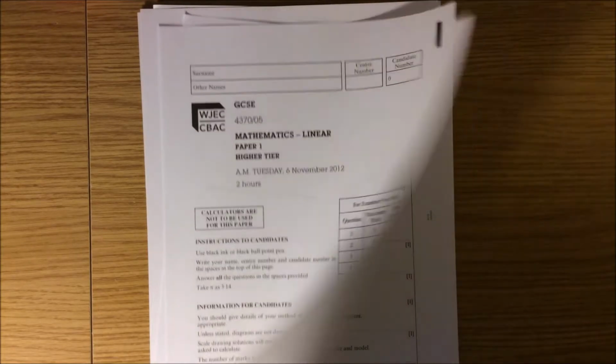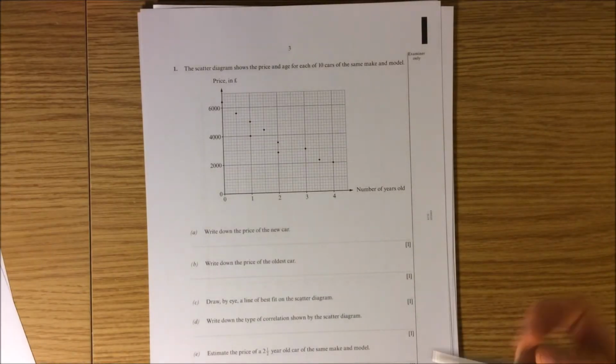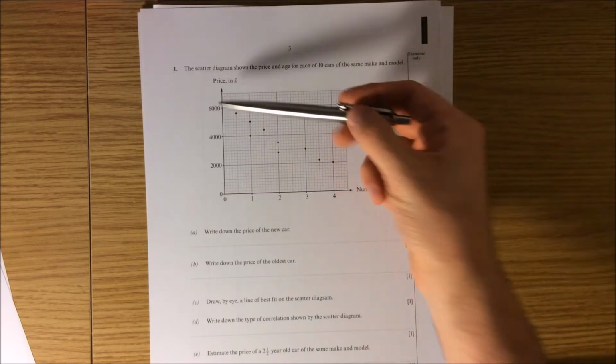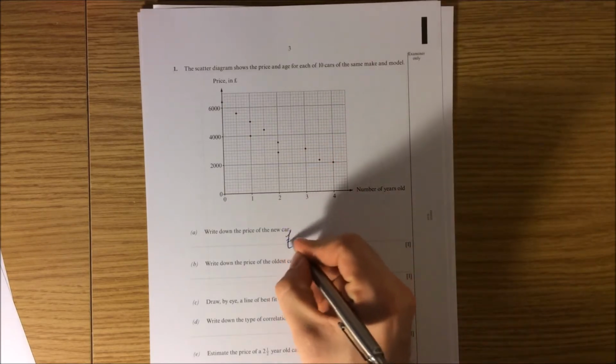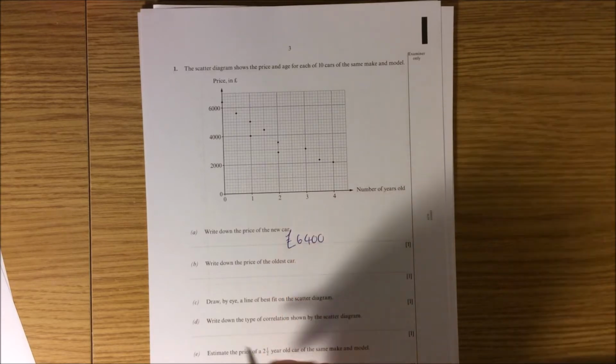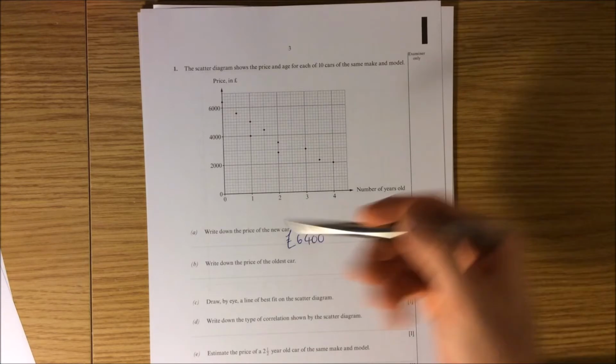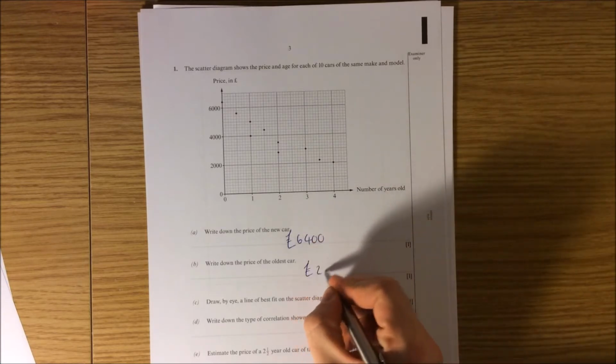Hired here, paper 7. Question number 1. Write down the price of the new car. So at 0 years old, the car is £6,400. Write down the price of the oldest car. Well, the oldest car is 4 years old, and that is worth £2,000.